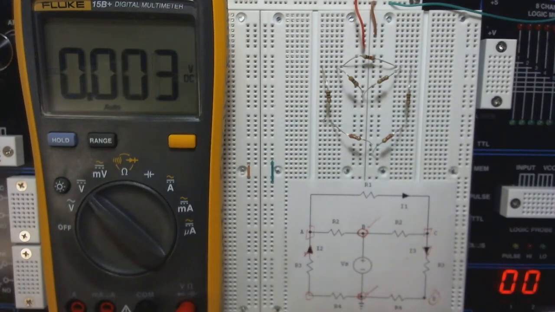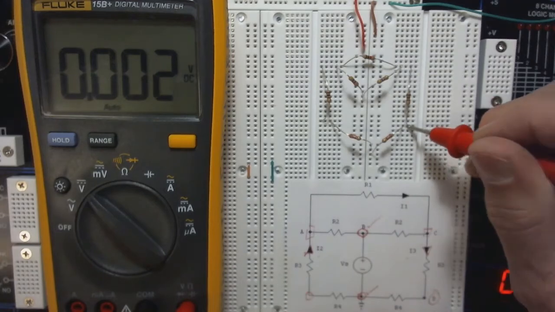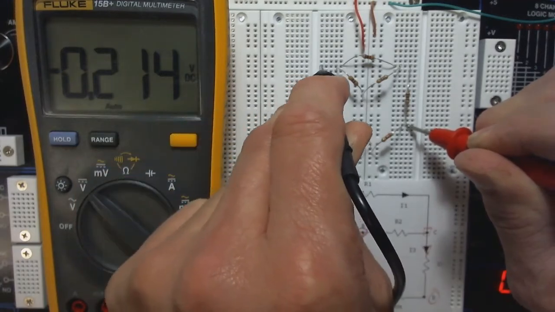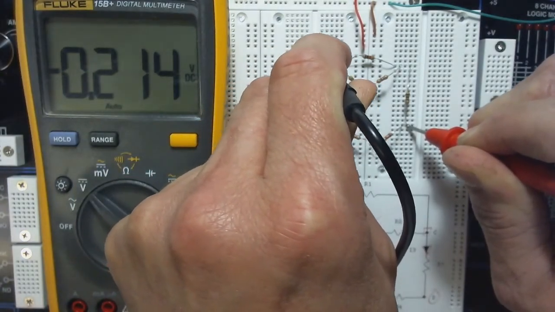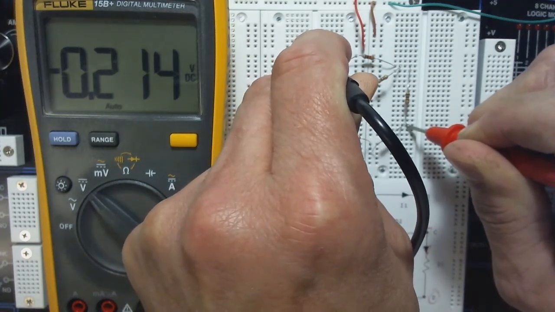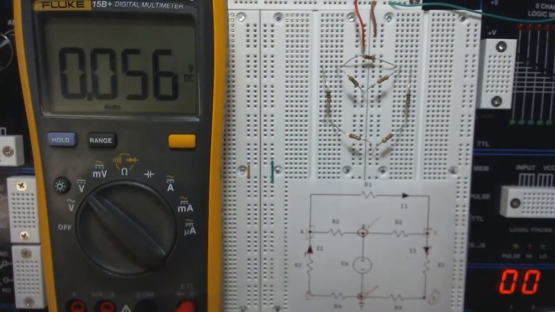And DA, that would be the red at D, with reference to A, so the black at A. So minus 0.214, minus 0.214. Okay, so I think that's our voltage measurements.